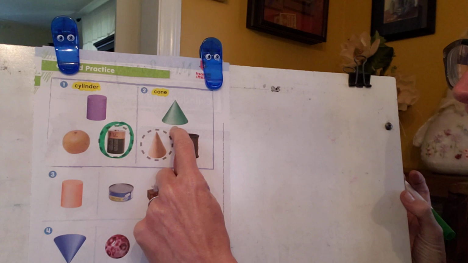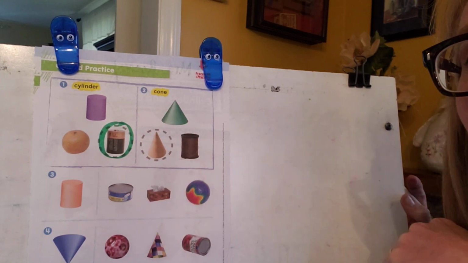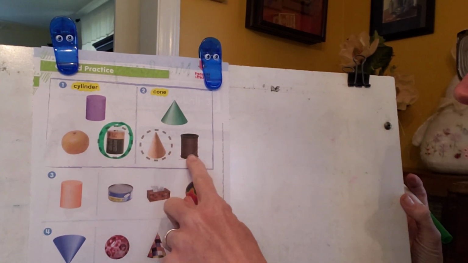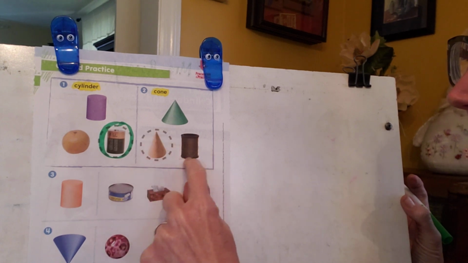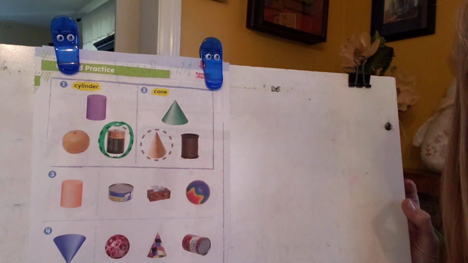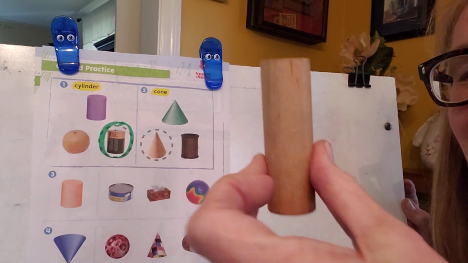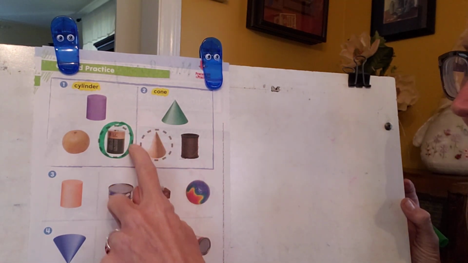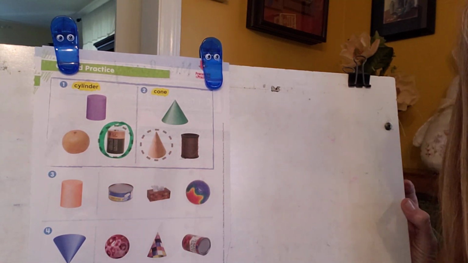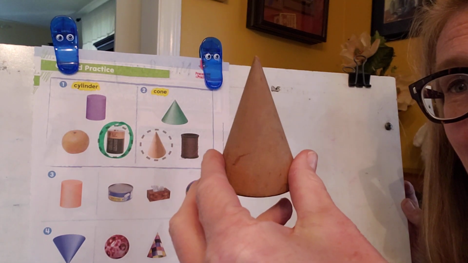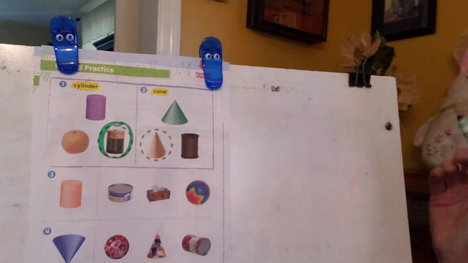This is a cone. Very good. Let's look at the 2 objects down below. That spool of thread is shaped like a cylinder. Very good. This, it matches mine, right? Math piece is a cone.